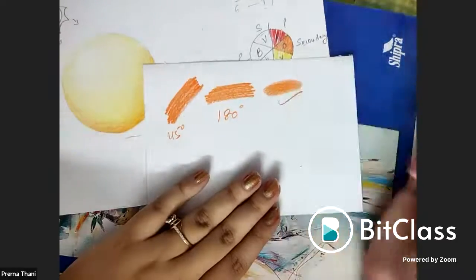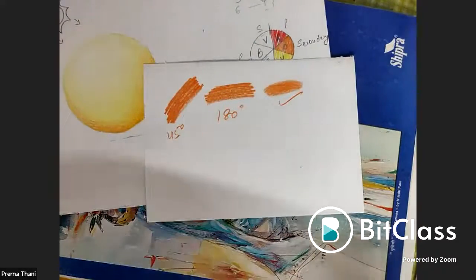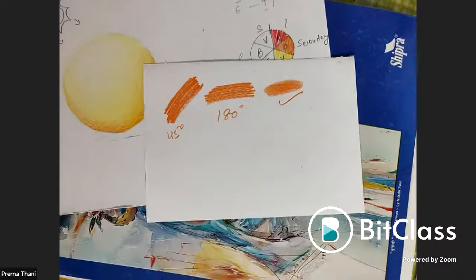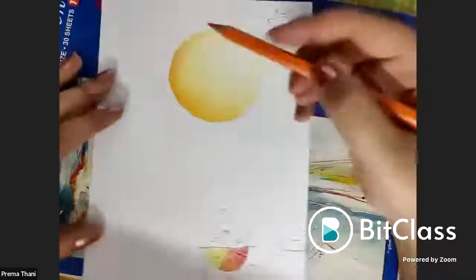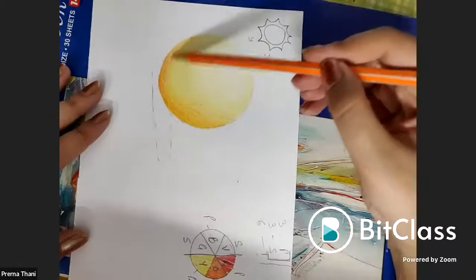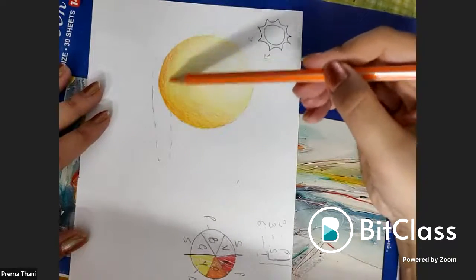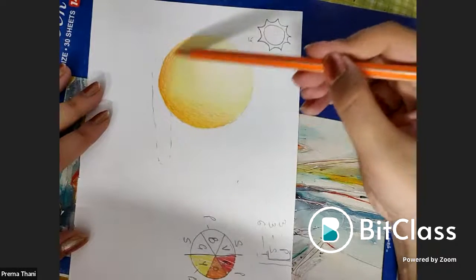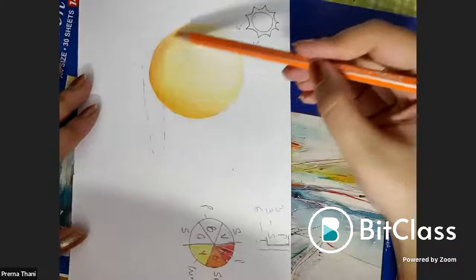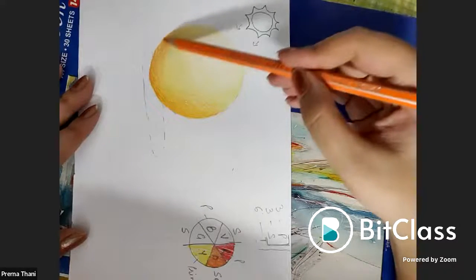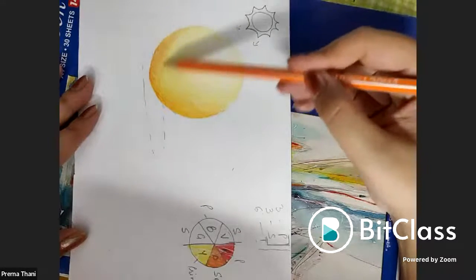So yes, that is the trick for you. Whenever you are shading, try to go circular. Try to move your hand in circles or ovals. If you see my hand, it's always moving in circles. And you will get a very smooth effect. Everyone, try this also and tell me in the text box how it is working for you all.